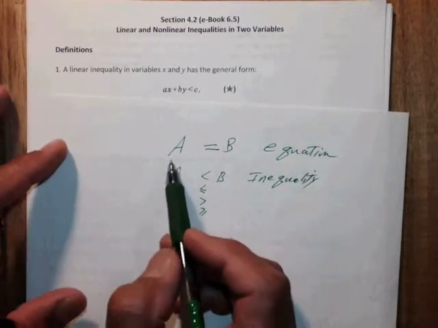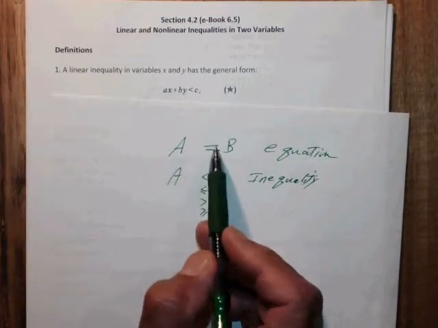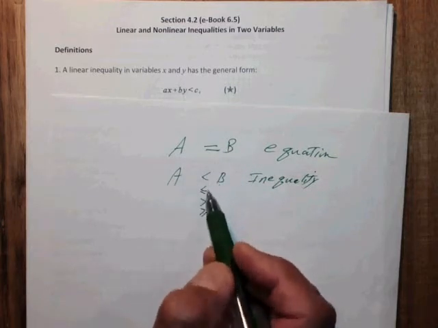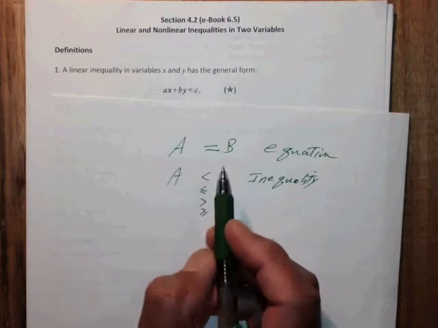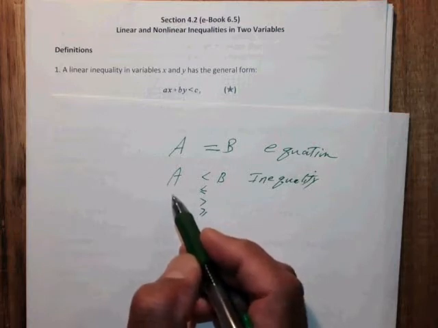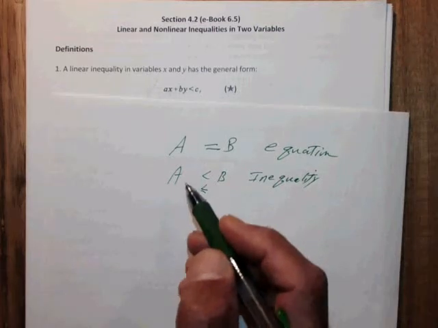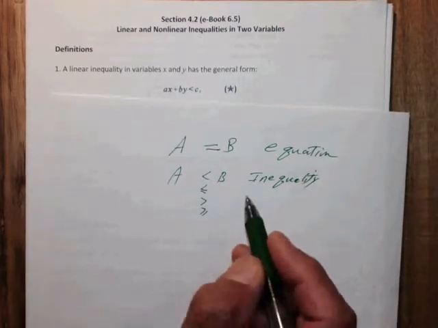So basically, we have seen equalities, we call them equations. Now we have inequality, where A and B involve both X and Y. These are the simplest inequalities that we can have, basically polynomial inequalities. The very basic ones would be linear inequalities.